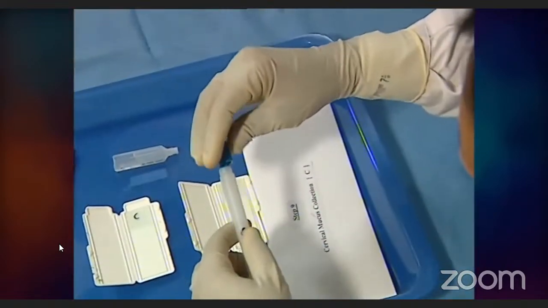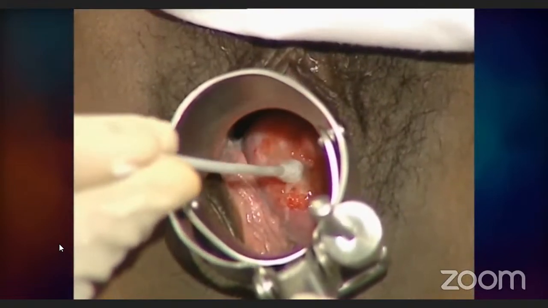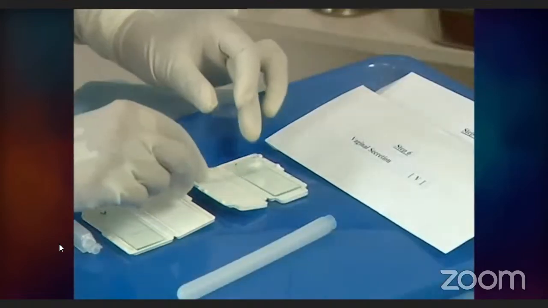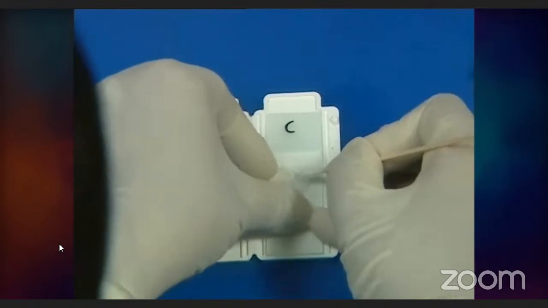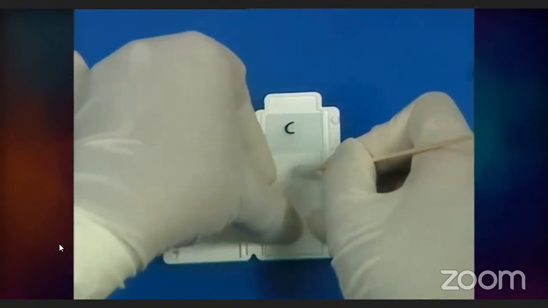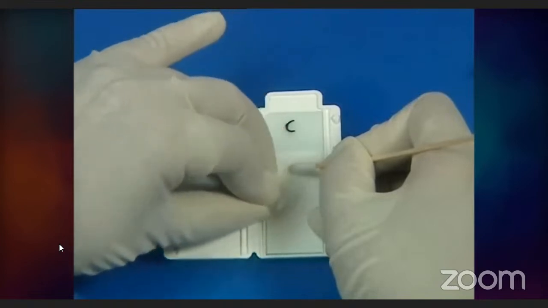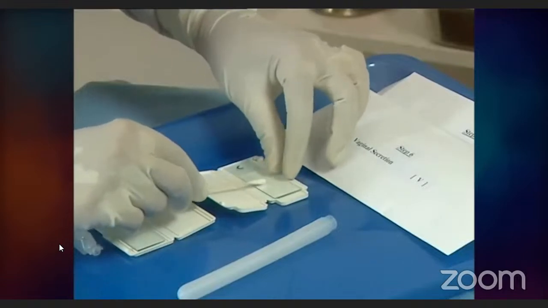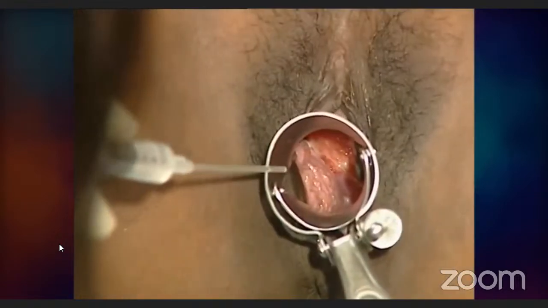Retrieve the swab from the tube labeled cervix and collect fluid and mucus from the cervix. This swab too is used to make a preparation as with the vaginal fluid. Since the cervical mucus may be thick and difficult to get onto the slide, the cover slip is sometimes used to ease the mucus onto the slide. The swab is then placed in the tube labeled cervix.